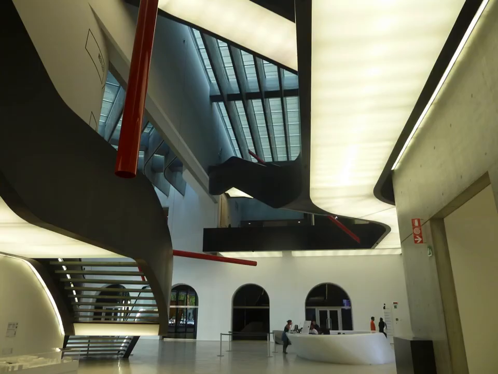Regardless of whether it be empty or occupied, the Maxi atrium is a symbol of the moving bodies of all the visitors to the museum who do not know one another and never will, even though they share the same space.